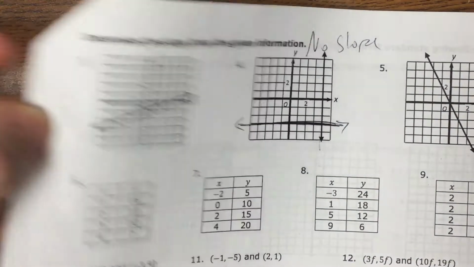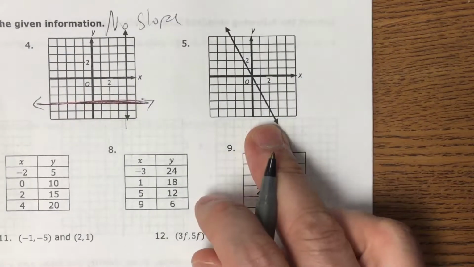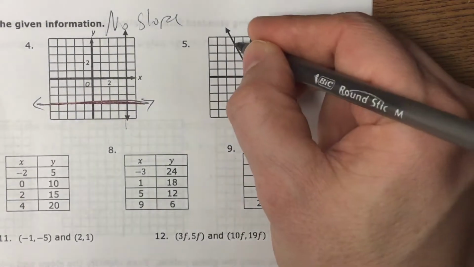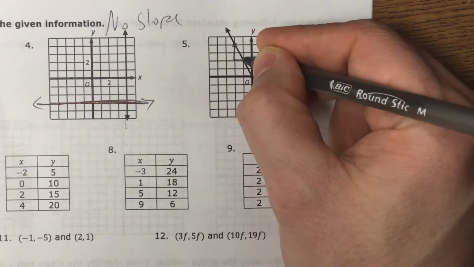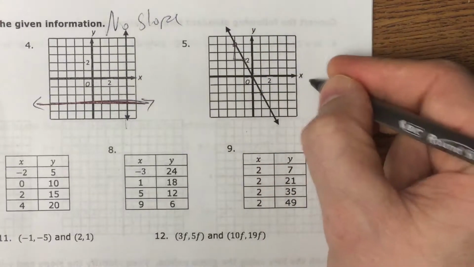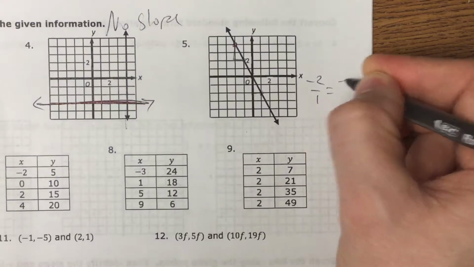1/3. Sorry, there it is. This one is a negative slope. It's going downhill. So we find our friendly points. Down 2 over 1, down 2 over 1, down 2 over 1. It's -2 over 1, which reduces to -2. That's how you do those.